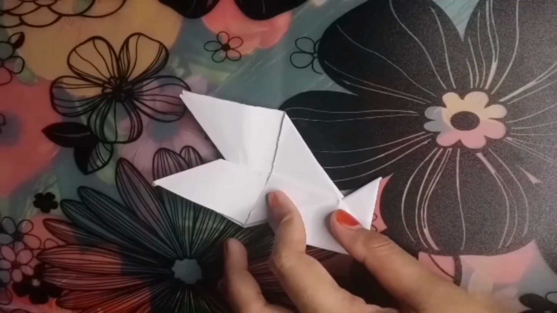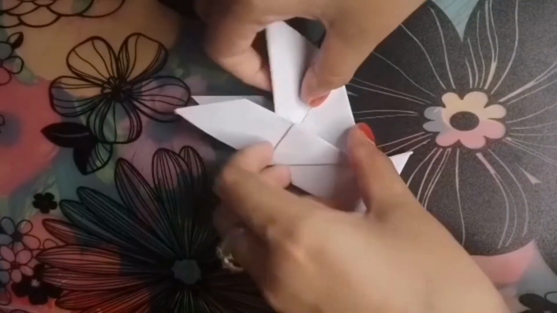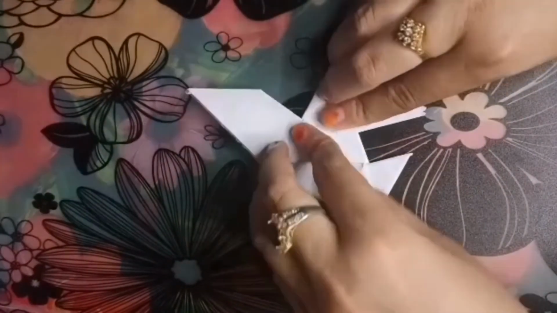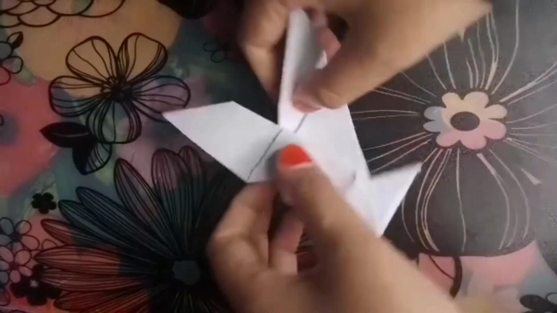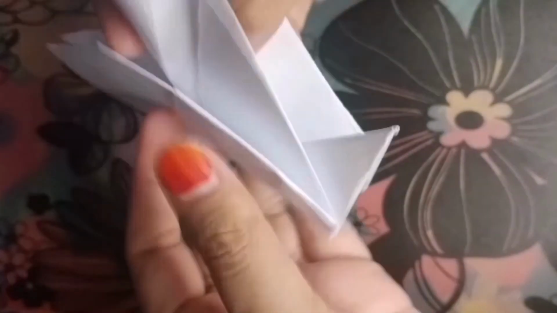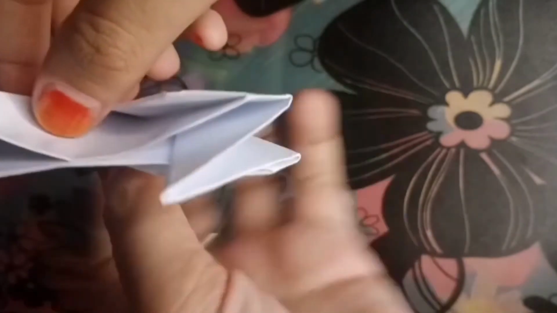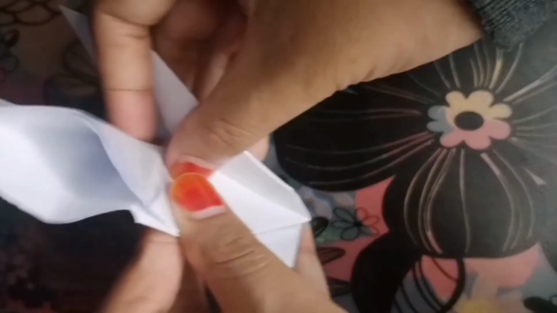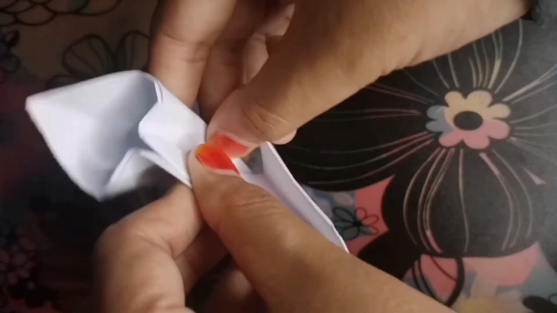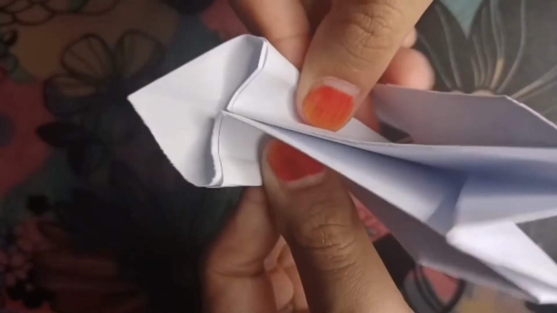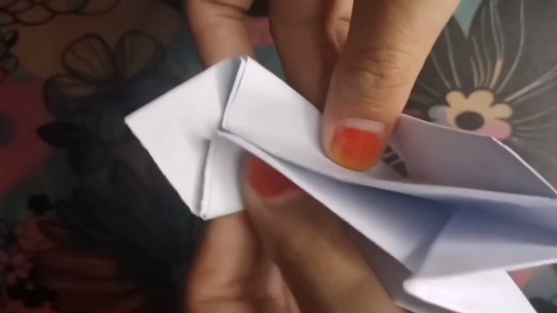In order to make the bird's tail, you can fold like this. Okay. Then you open. Make sure it is like this, okay? Make sure these two sides both are the same, right?